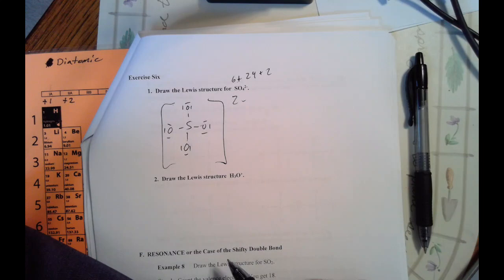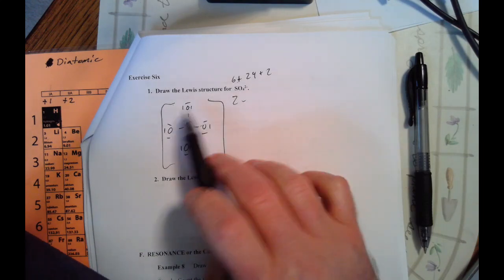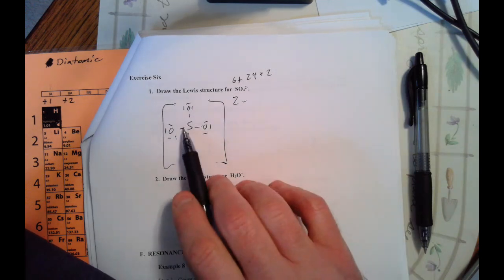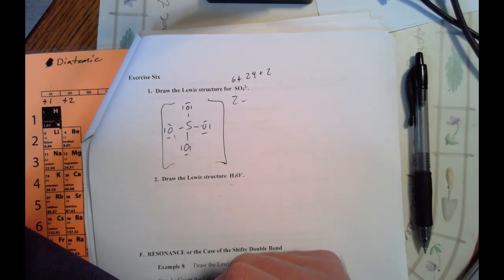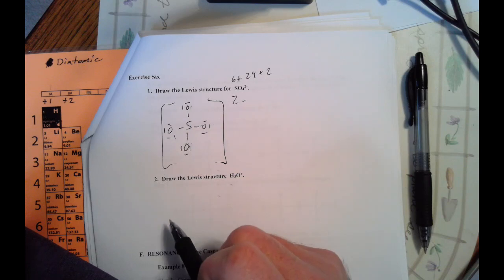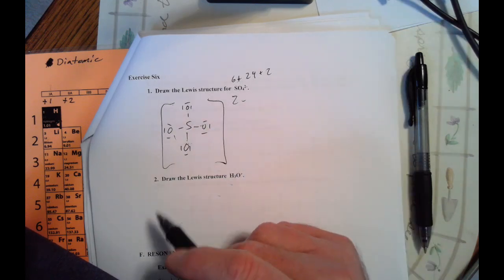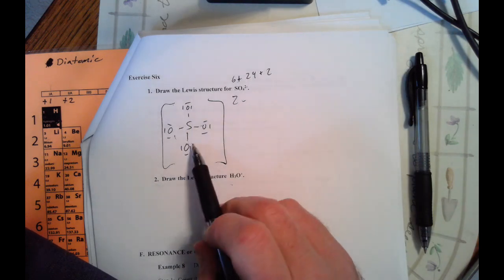Now you're saying, well, what about all the other structures? Well, we had the exact amount, so there's no double bond. You cannot show resonance unless you have a double bond that could be between 2 different things. So since we had enough electrons, we're good. If we only had 30 electrons, then sure, we would have to do a double bond around that.